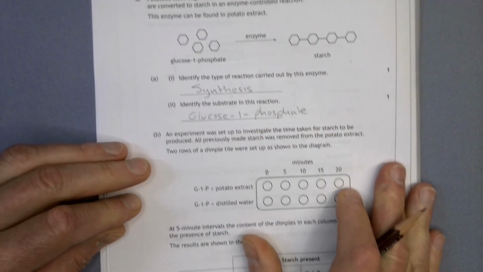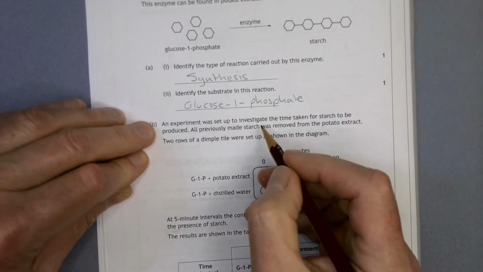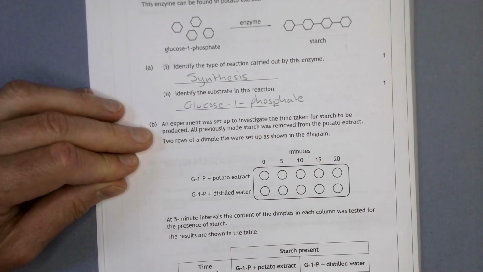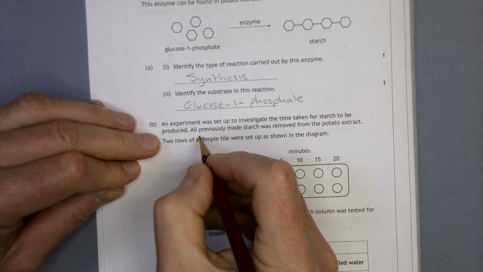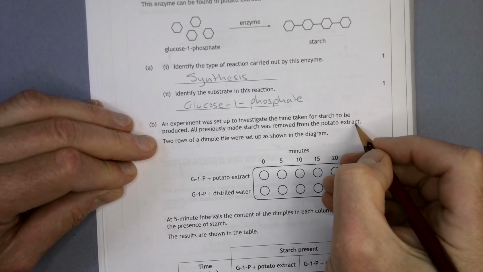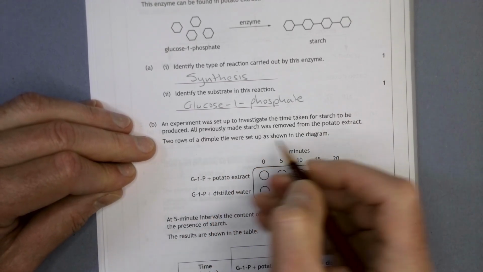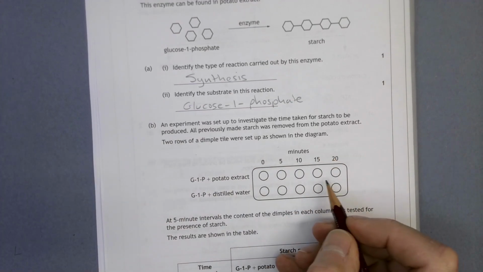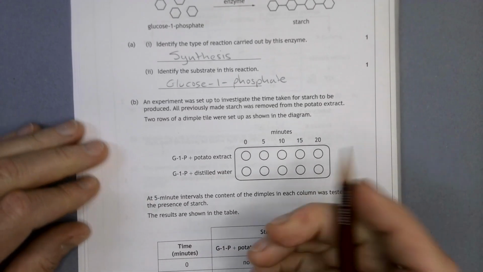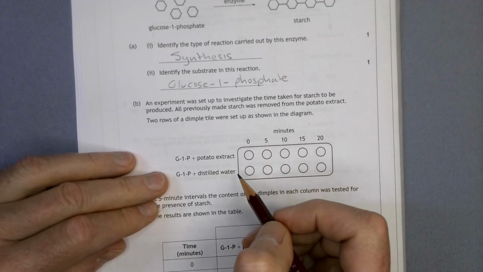Okay, all right, good. Here's an experiment. An experiment was set up to investigate the time taken for starch to be produced. All previously made starch was removed from the potato extract. Two rows of a dimple tile were set up as shown in the diagram. Spotting tile, dimple tile, you may know them as different things, but they're telling you what the experiment does.